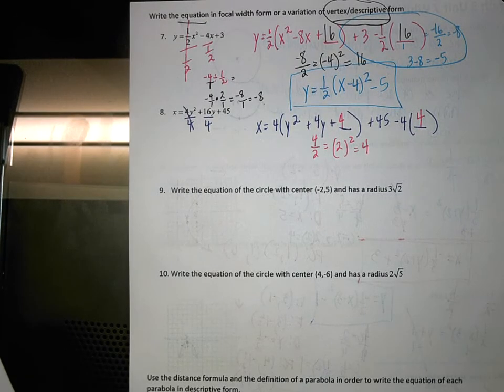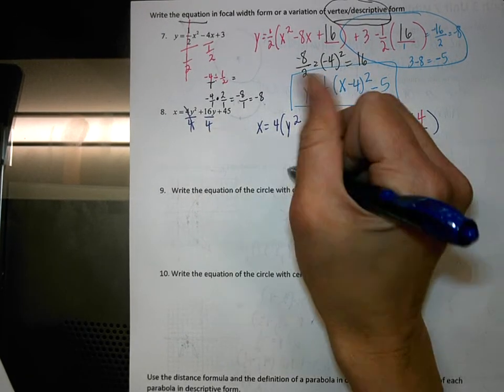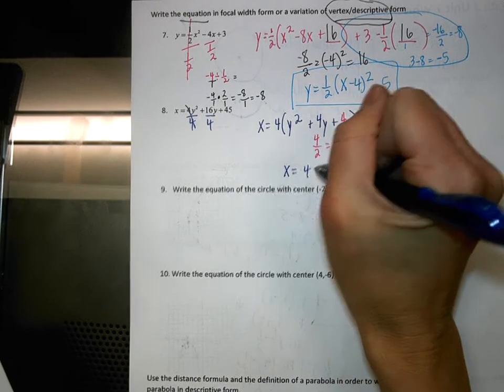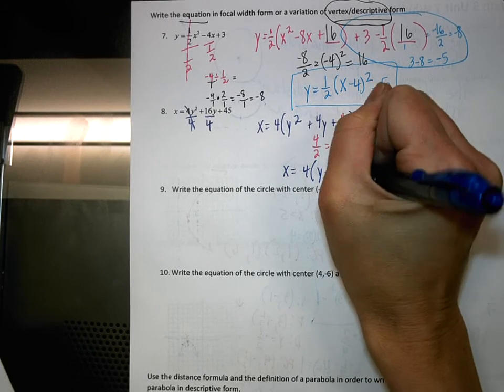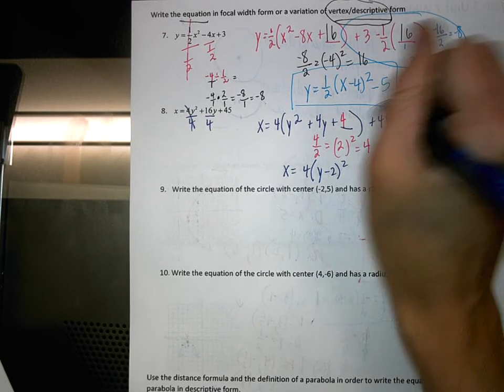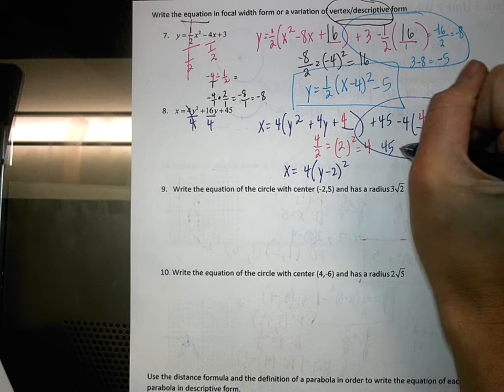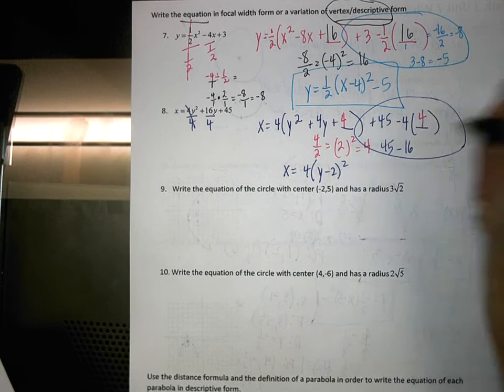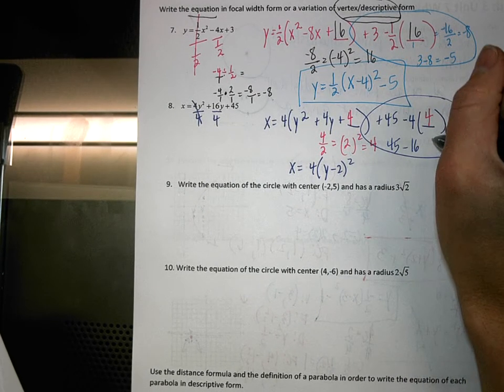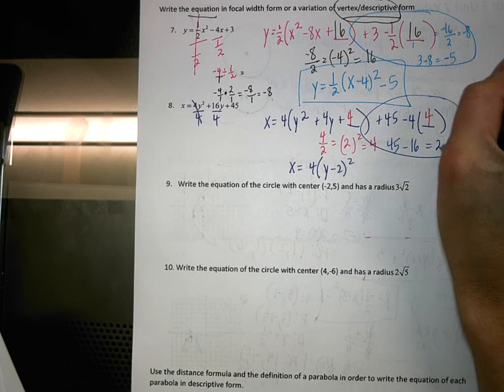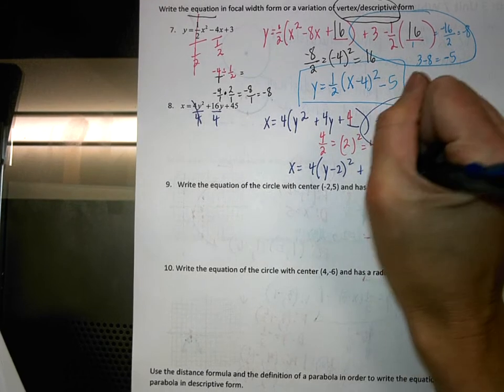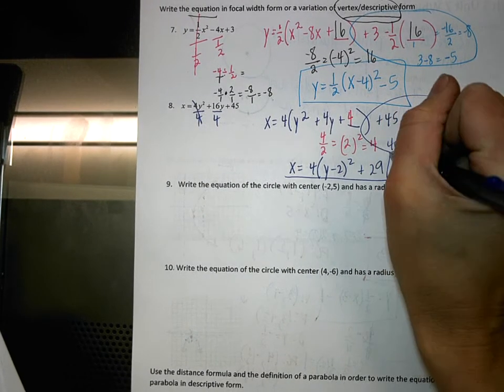Now we will write our equation. I have x equals 4, parenthesis, y minus 2 squared. And then here we have 45 minus, and 4 times 4 is 16. 45 minus 16 is 29. So we end up with plus 29 at the end, and that is my equation.